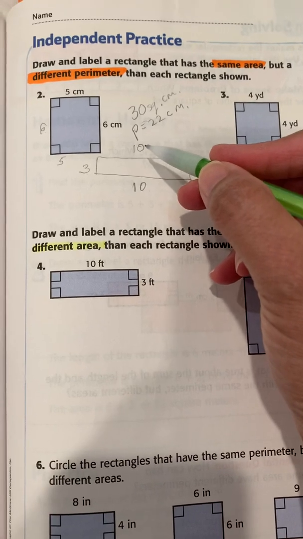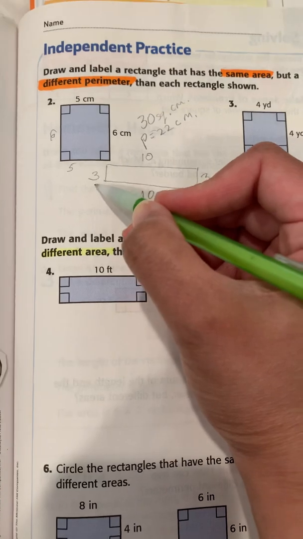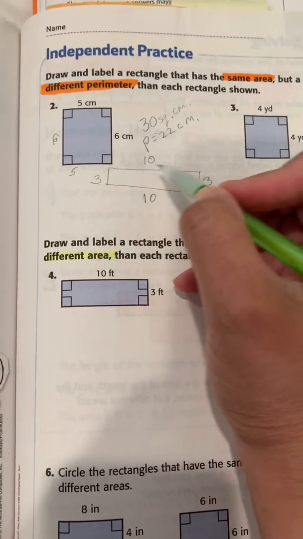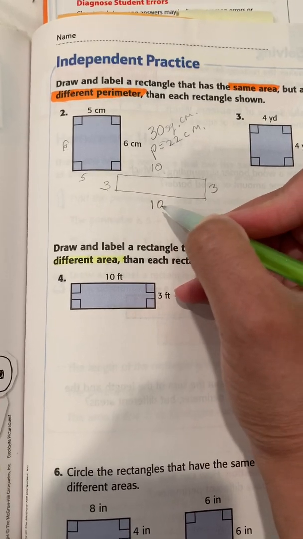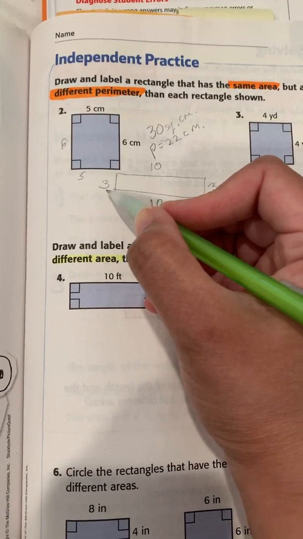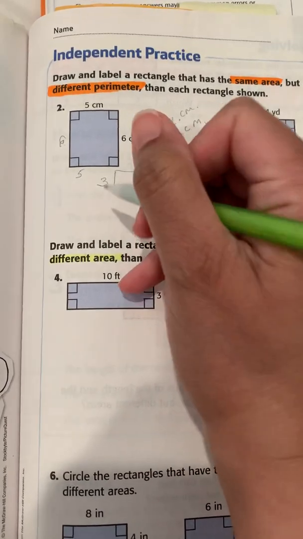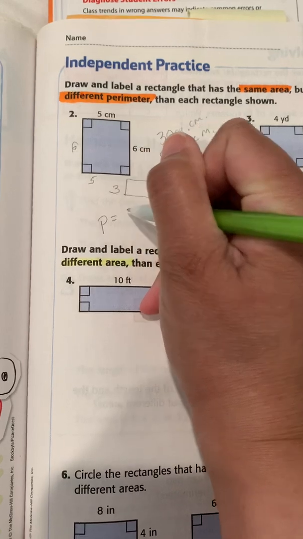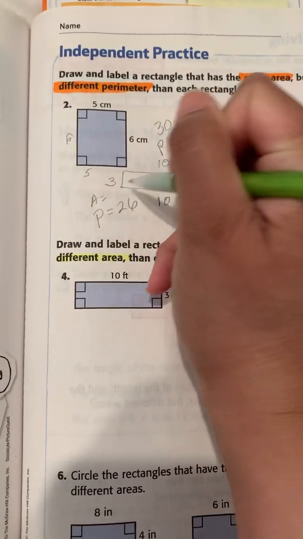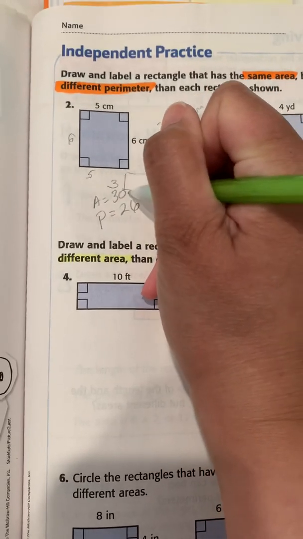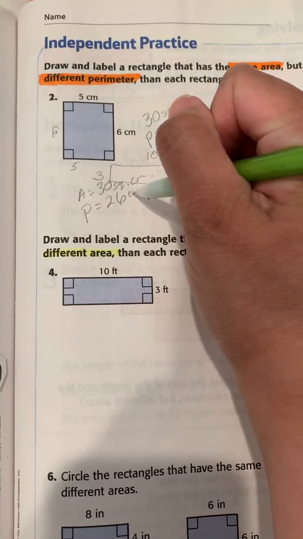Remember, what's on one side will be on the other, okay, with rectangles, whatever the side length is. Okay, so 10 plus 10 gives me 20. And then 20 plus 3 is giving me 23, and then plus 3 is 26. So the perimeter here is 26, and the area is 30 square cm. And this is cm.